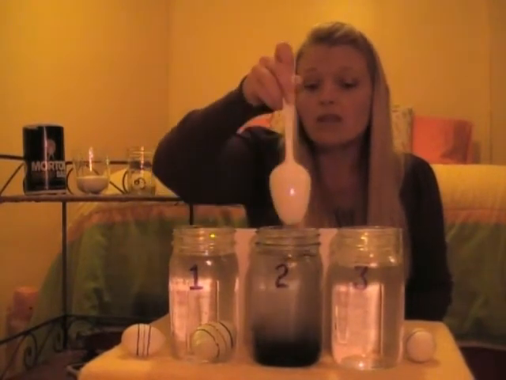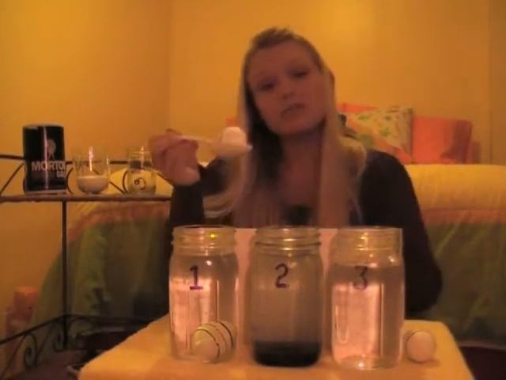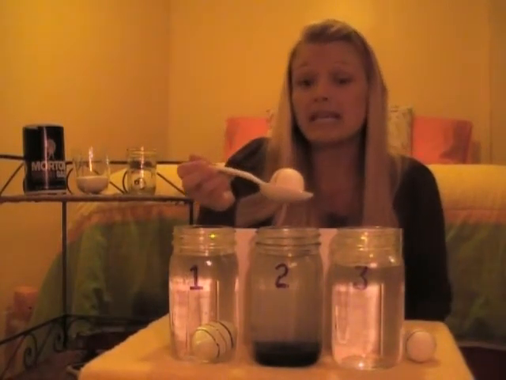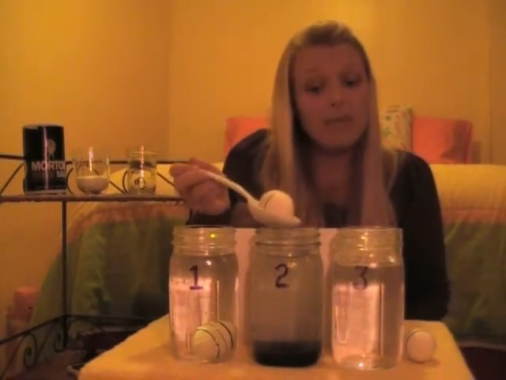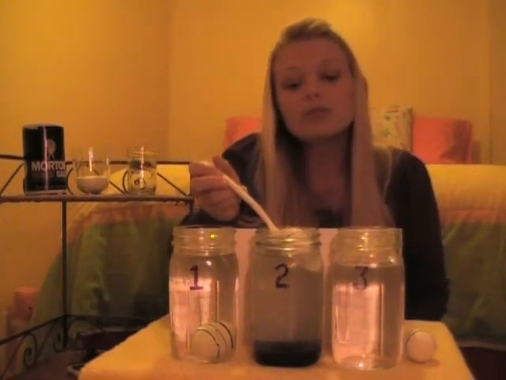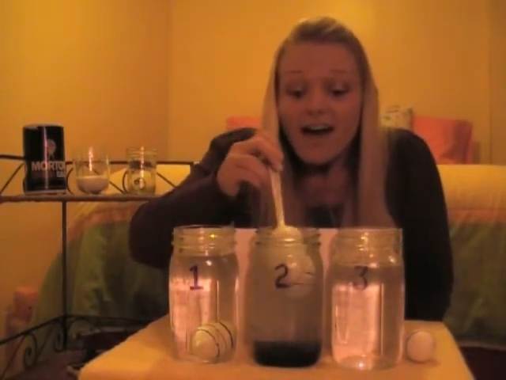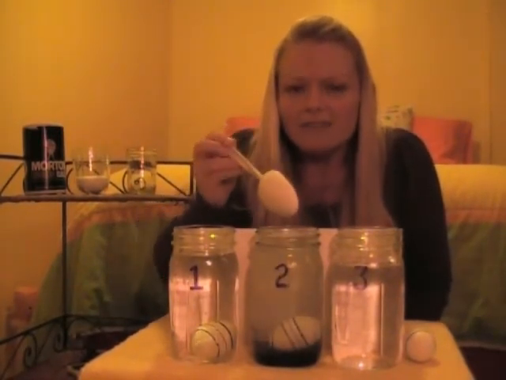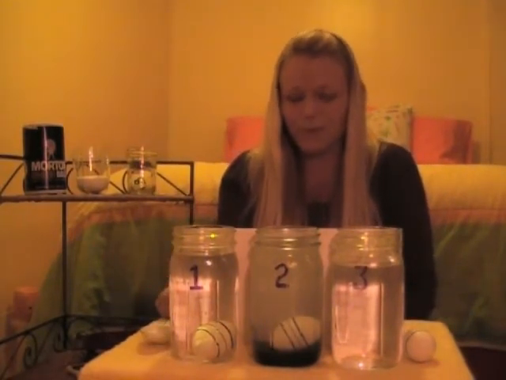Always mix up your solutions. That's plenty good, I think. We'll take the second egg and we're going to place it inside the now sand and water solution. Think about your hypothesis and predict what you believe is going to happen to this egg. Oh gosh, that's not really what I had hoped for.